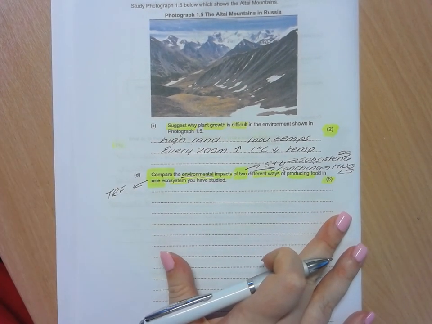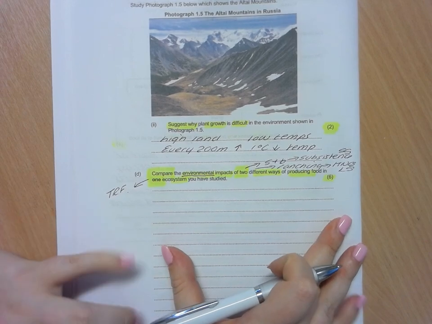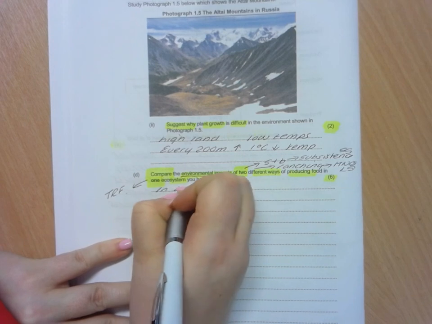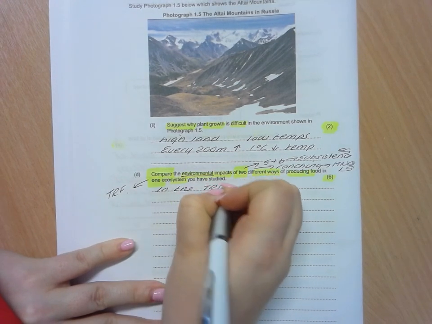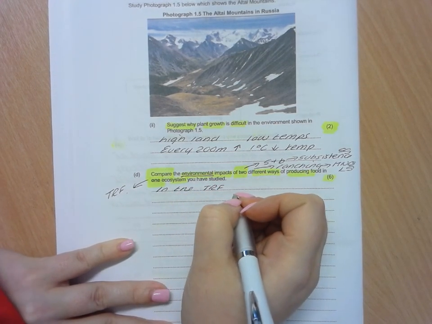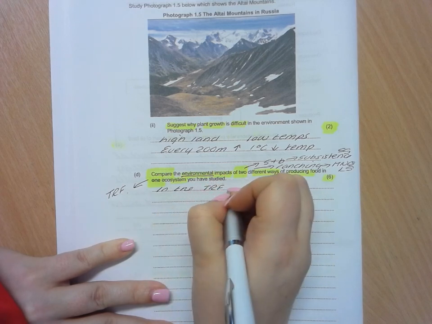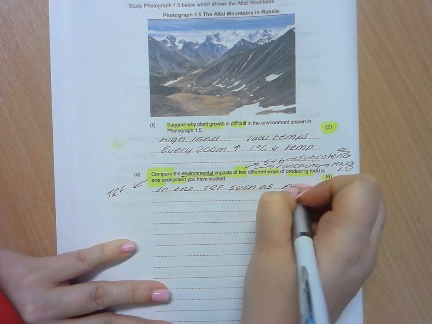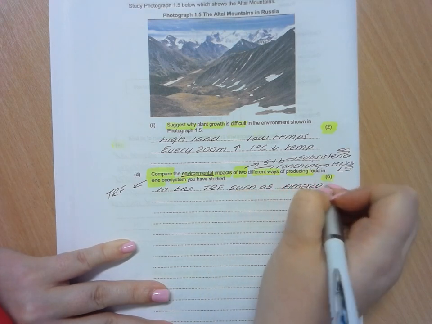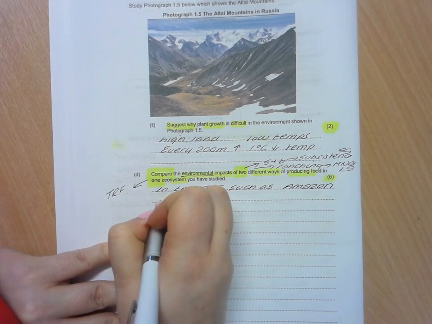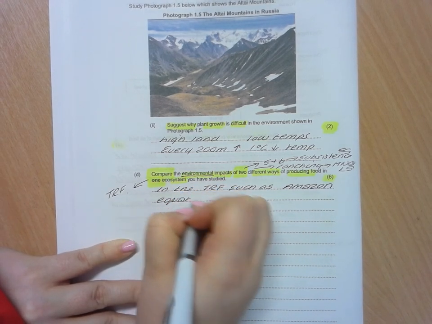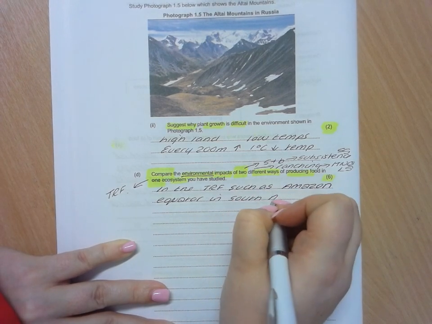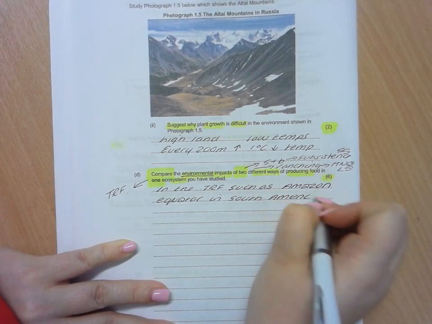Now, okay, I'm going to go for it. So, in the tropical rainforest, which you would write out in full, in the tropical rainforest, such as the Amazon rainforest, along the equator in South America, because remember, we're going to locate every case study that we talk about.